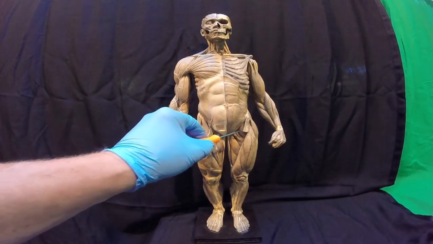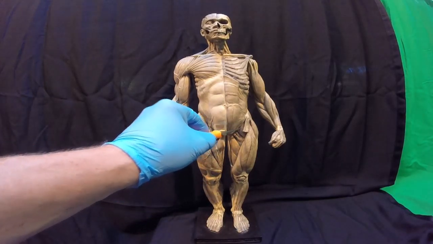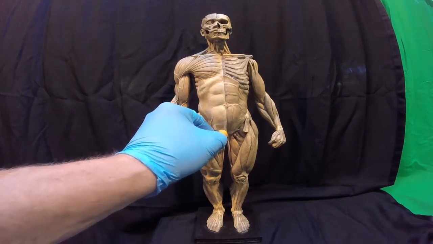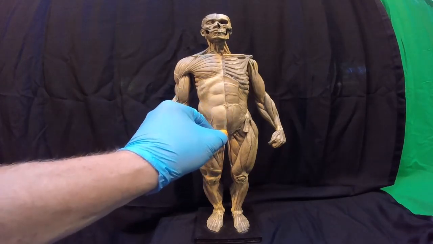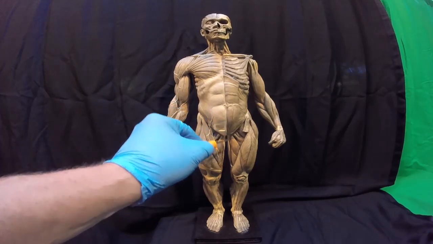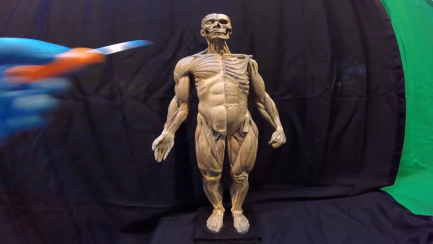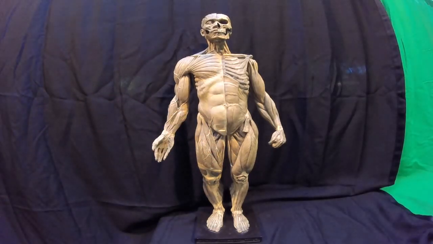The other muscle that we see here, posterior to where sartorius has been cut, would be iliopsoas. Iliopsoas doesn't necessarily participate in our adduction, but it is a key hip flexor that we're interested in.